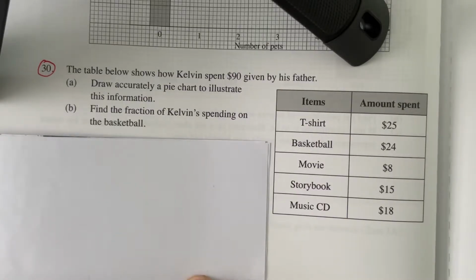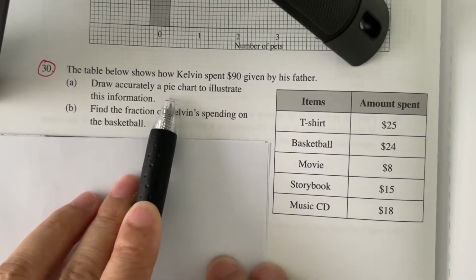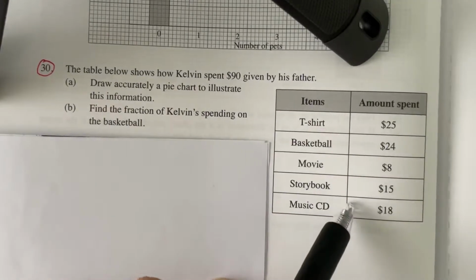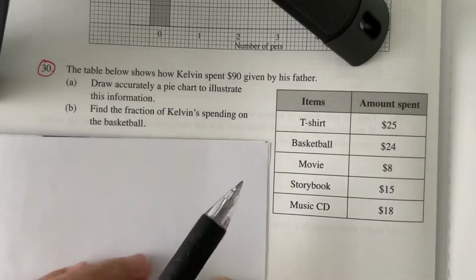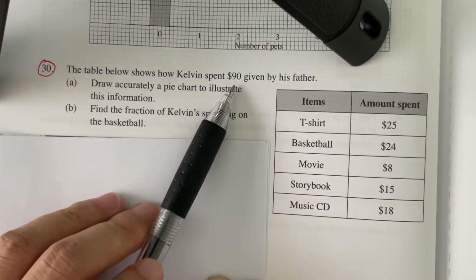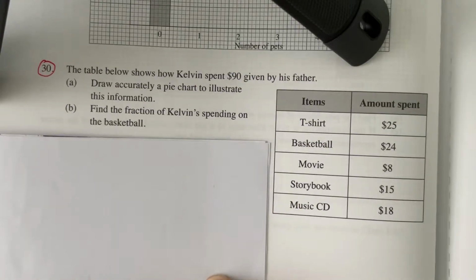Hello, let's take a look at this question whereby it says that the table below shows how Kelvin spent $90 given by his father. Draw accurately a pie chart to illustrate this information. This question requires you to draw a pie chart and the items that were spent on are all written here together with the amount. Now we want to base the amount spent over the entire amount given by his father to calculate the angle at the point that we need to draw in order to make up the pie chart.